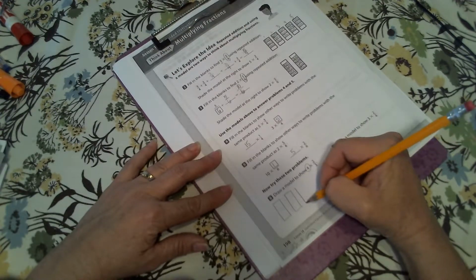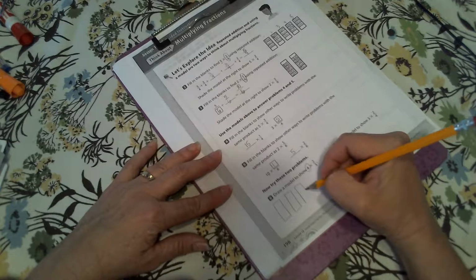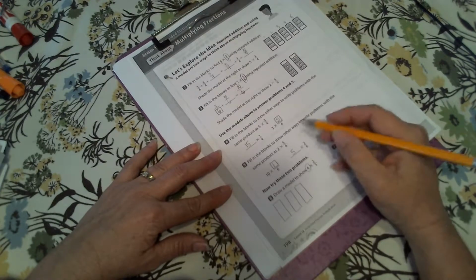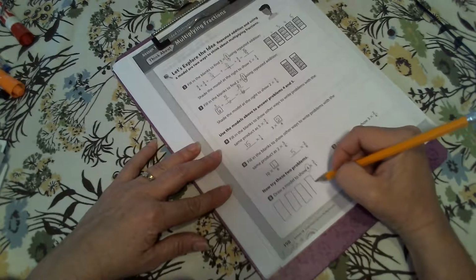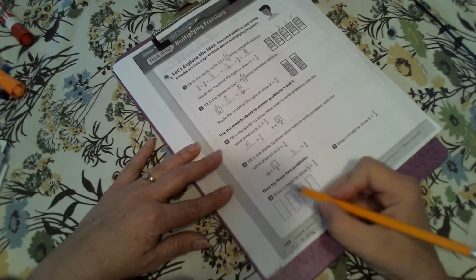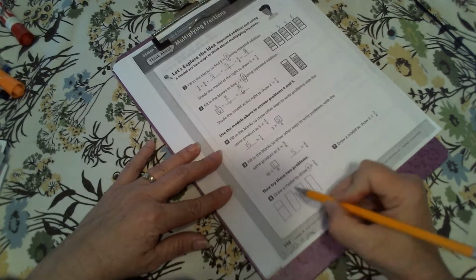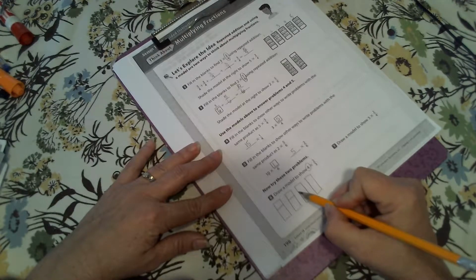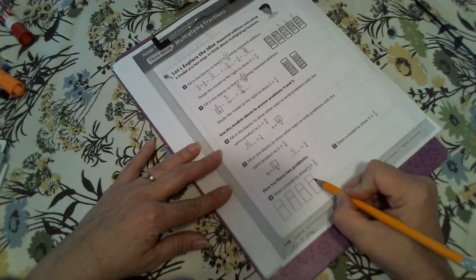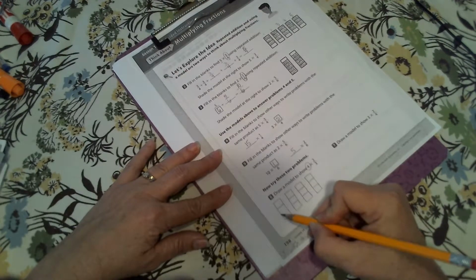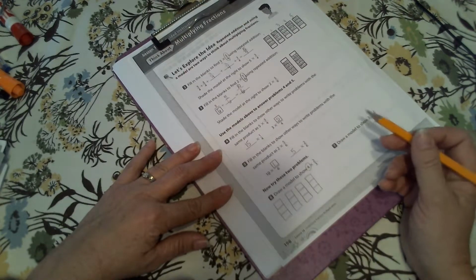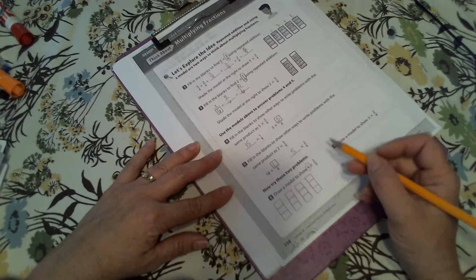Remember, they don't have to be perfect. When I'm done, I know you're watching me. You can do what I'm doing, and you can pause. So I would suggest that after you draw your thirds, I'm trying to do them as best as I can. It's not going to be perfect. I would suggest you pause right here so that way everybody can get caught up.